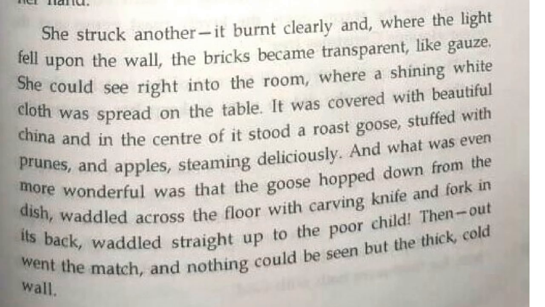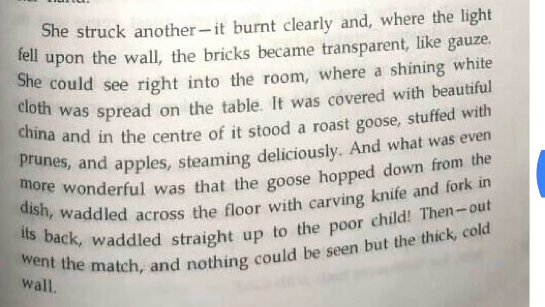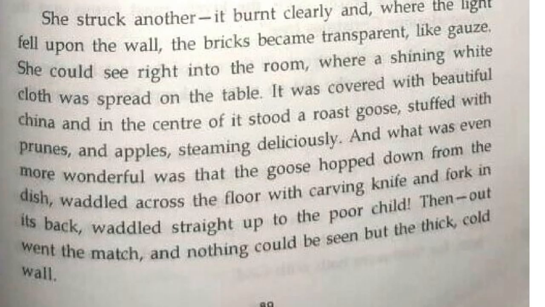The steam was coming out. It was hot, and so the aroma was spreading all around, and it was looking so delicious and smelling so delicious. Definitely, if she could have a bite, it would be really, really so delicious. And what was even more wonderful was that the goose hopped down. She imagined that the roasted goose hopped down from the table and came towards her. All this is her imagination. It's not really happening. She is imagining.